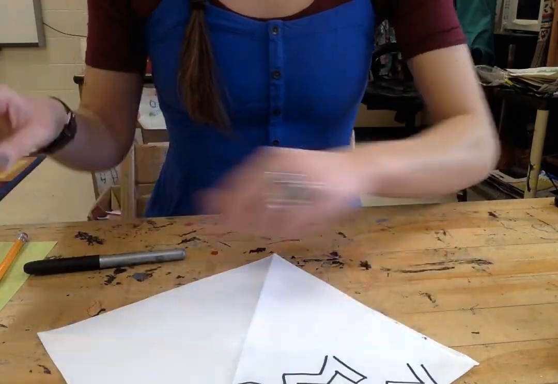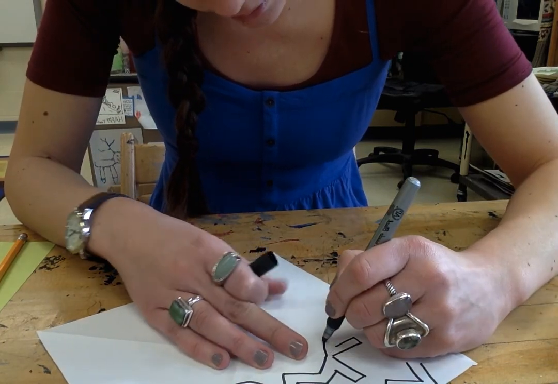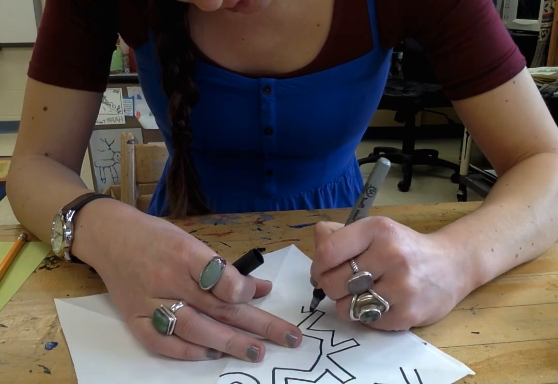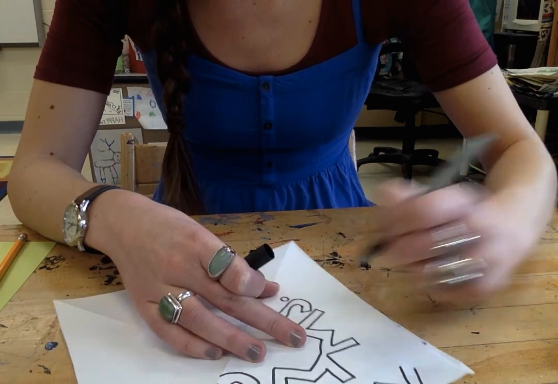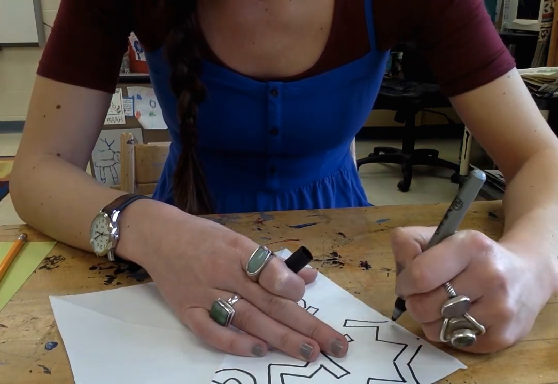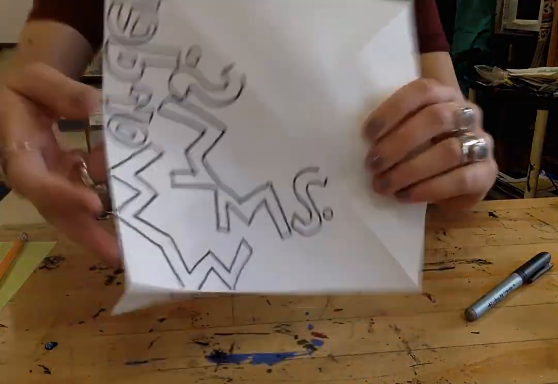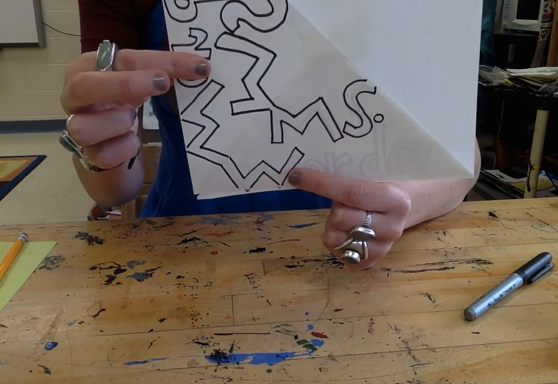And then I'm going to trace it. And you'll notice that this is now a mirror image of itself. The M and the M, the W and the W.